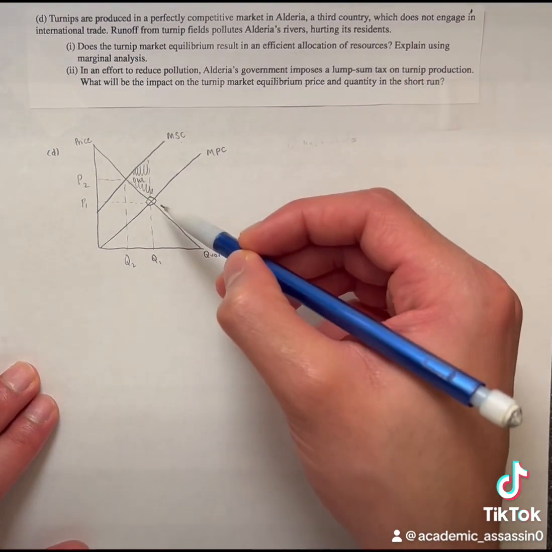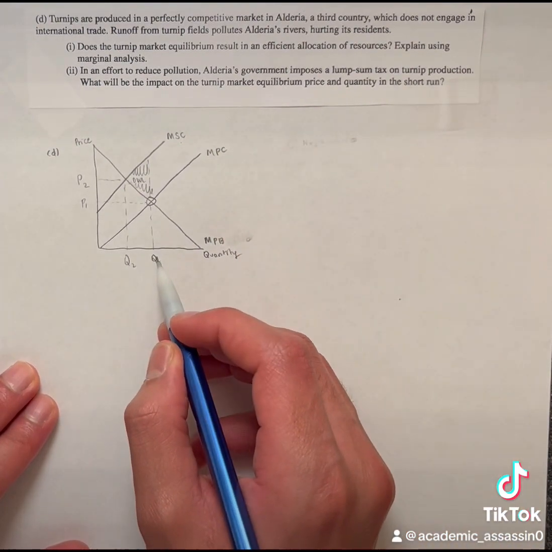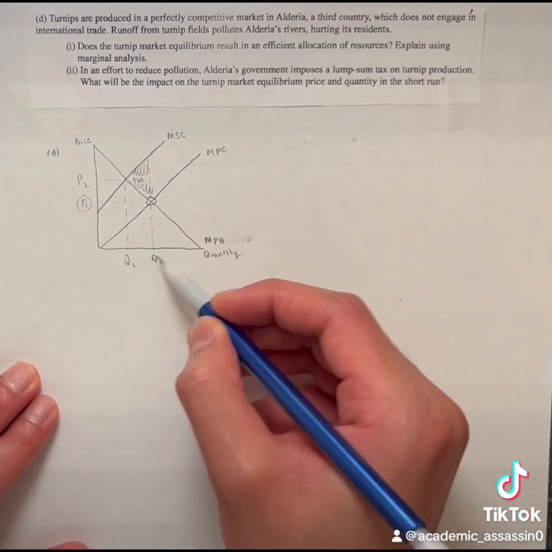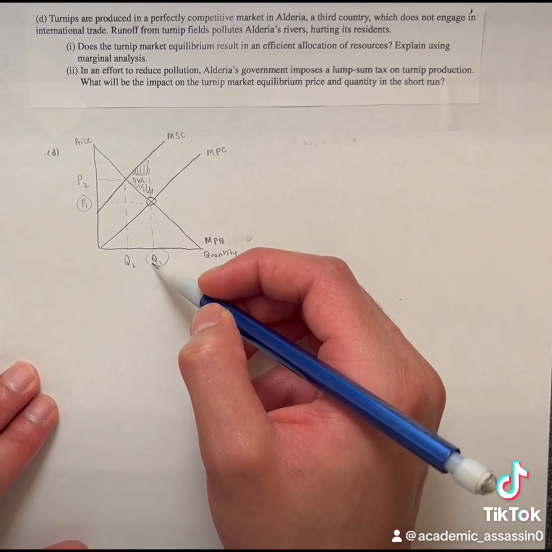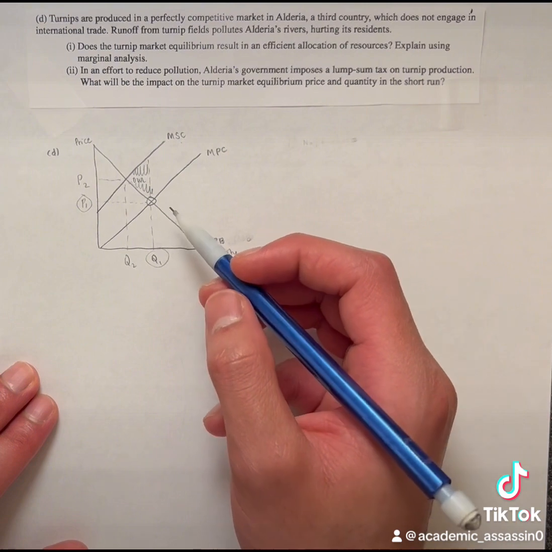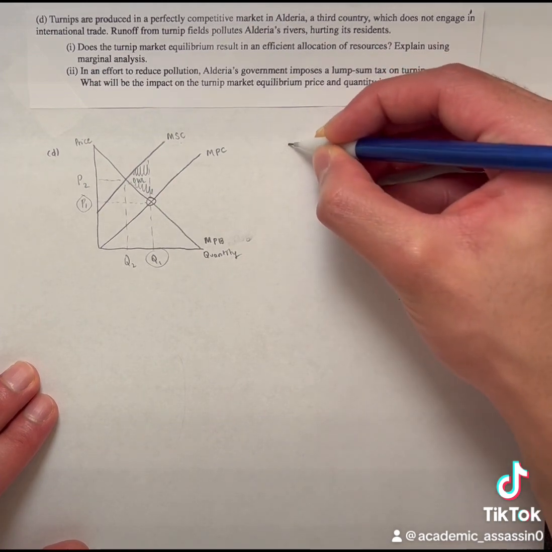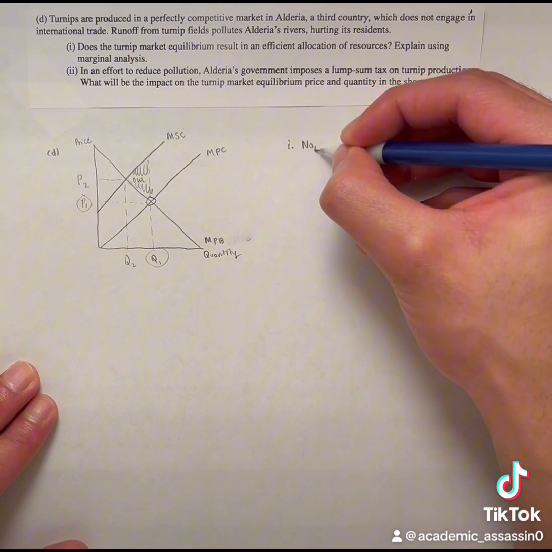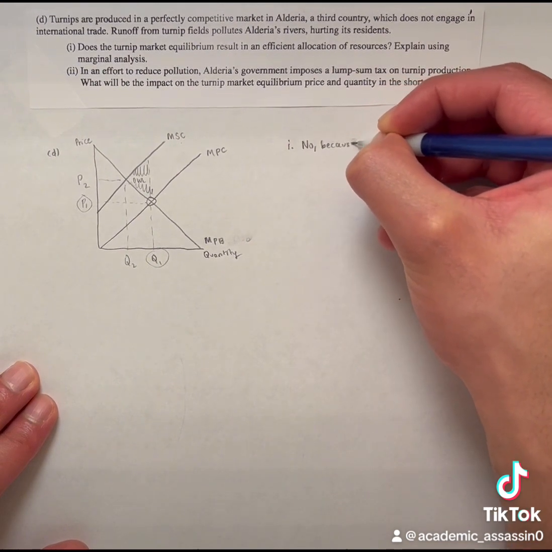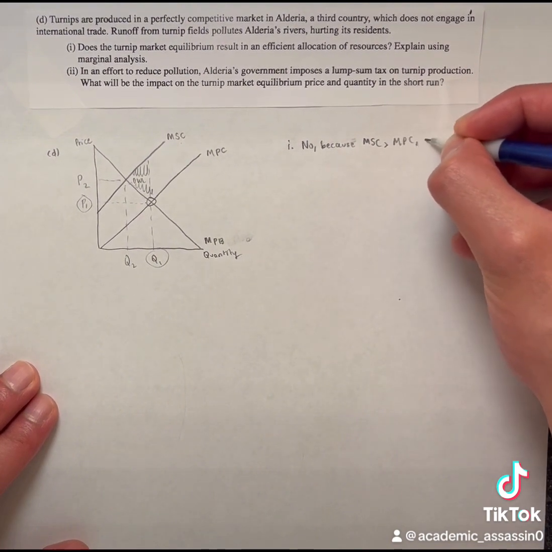And so I've drawn the graph of a negative production externality, and currently society is producing at P1 and Q1, but actually society needs to be producing at P2 and Q2. They need to be producing a lower quantity, and it should be more expensive. They're producing at a higher quantity, and that's causing more pollution and harm to society. So based on the turnip market equilibrium, it's not an efficient allocation of resources because the marginal social cost is greater than the marginal private cost.